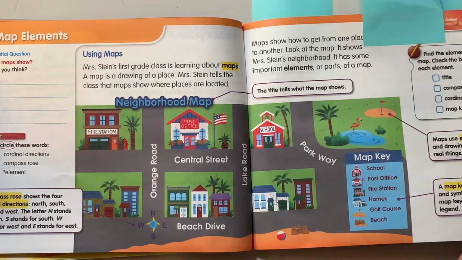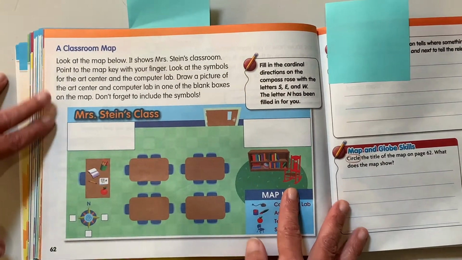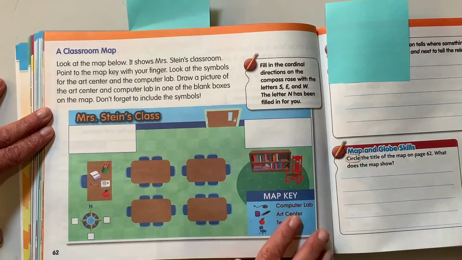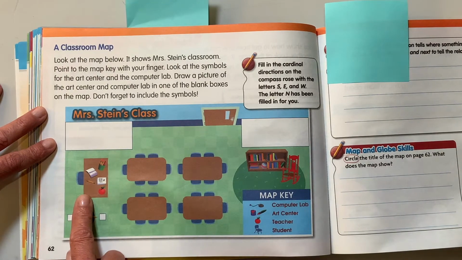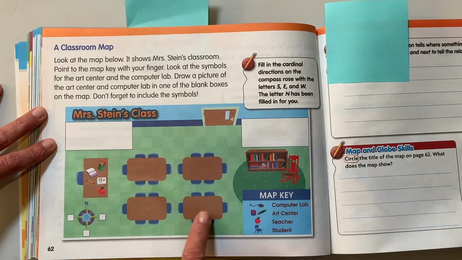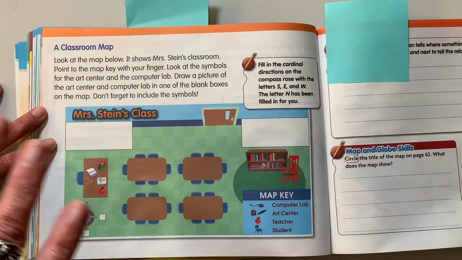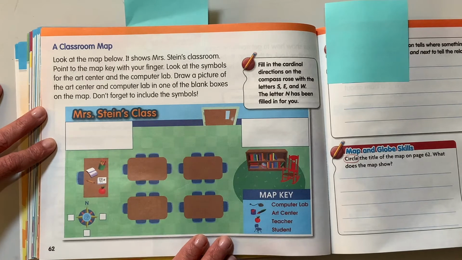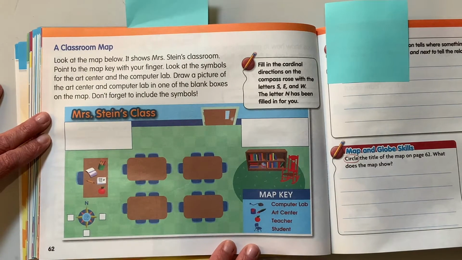Let's look at a different map in the book. This is a map of Miss Stein's classroom. You can see where Miss Stein's desk is. She used a shape like a rectangle for her desk. You can see where the tables are and even where the chairs are. Doesn't it look like we're above the classroom looking at it? We're not sitting along the table, we're above, so it looks kind of like a bird's eye view.